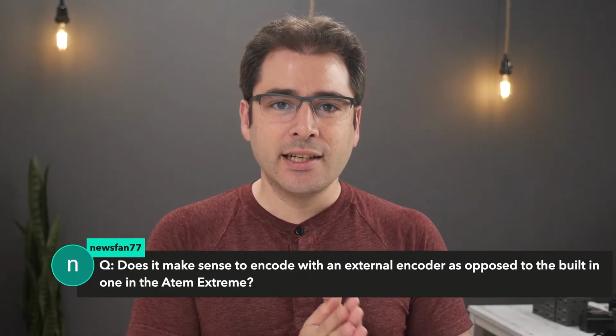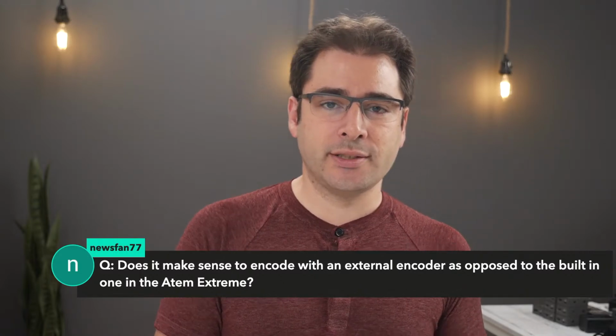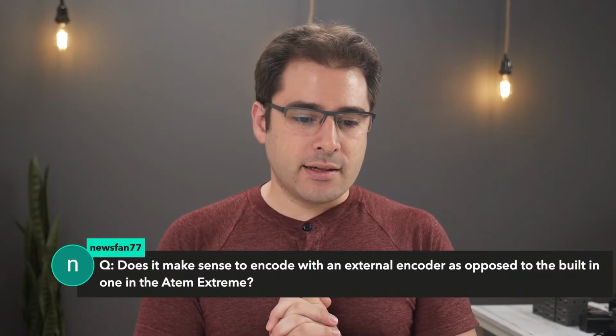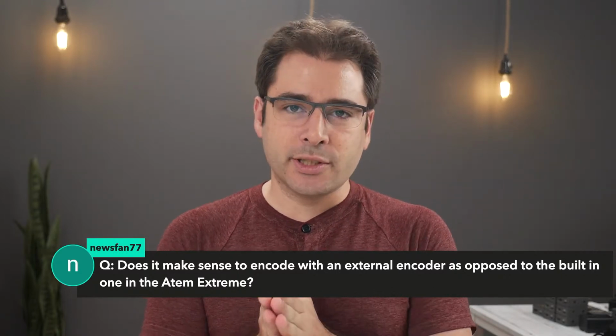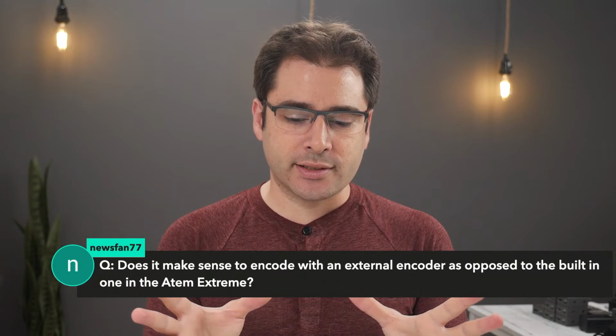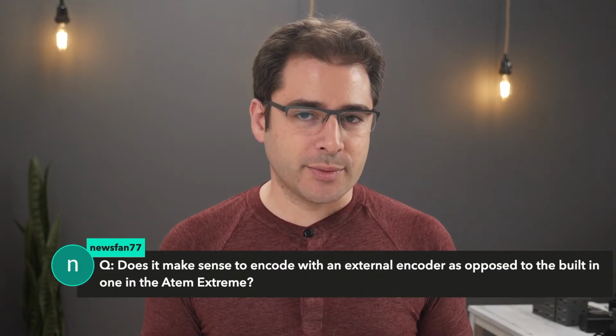I think my comment overlay works. Let's see. Here's a question from NewsFan: does it make sense to encode with an external encoder as opposed to the built-in one used in the ATEM Extreme? The ATEM Extreme, that means you've got the 8 inputs. So I think most of the time you're probably going to want to use the built-in.